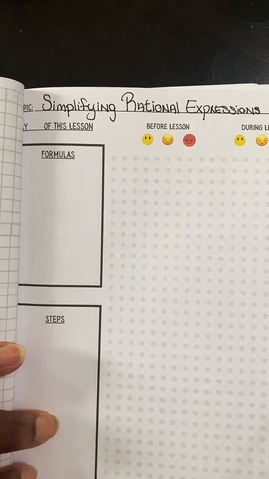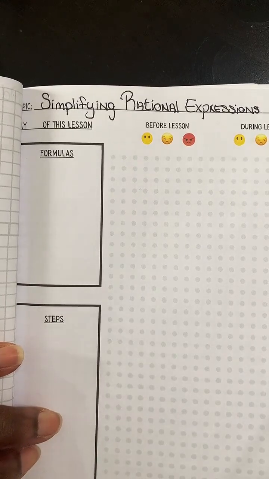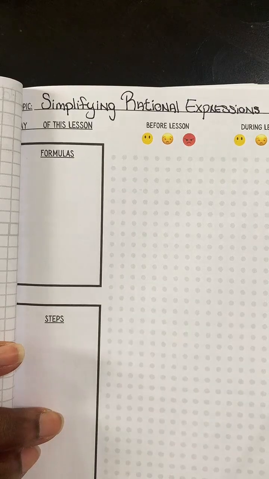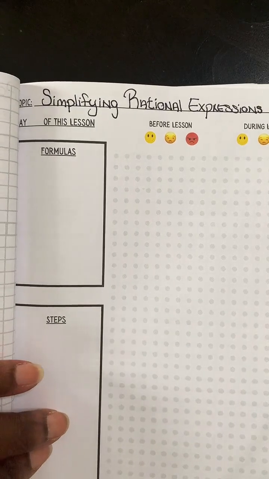Hey, Miss Audrey, is there a way that you can redo the rational expressions? I understand, but I don't understand. Can you do the redo? I don't understand the first part. I don't get the first part.